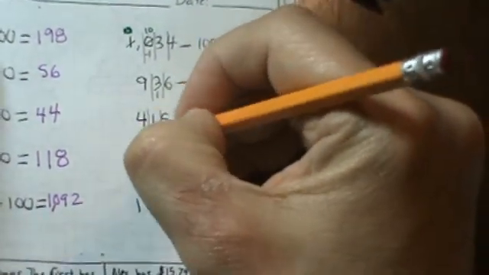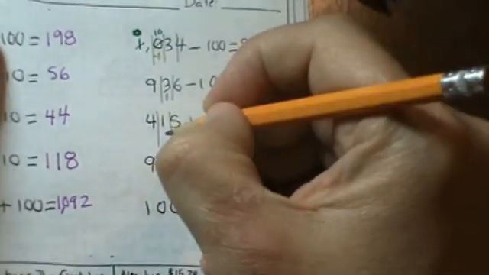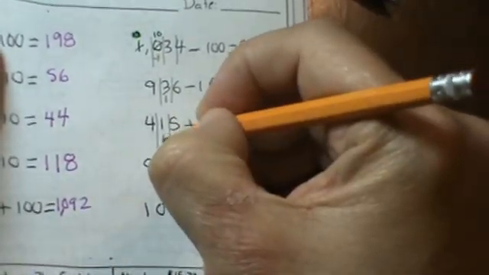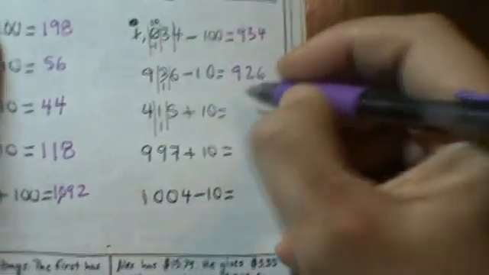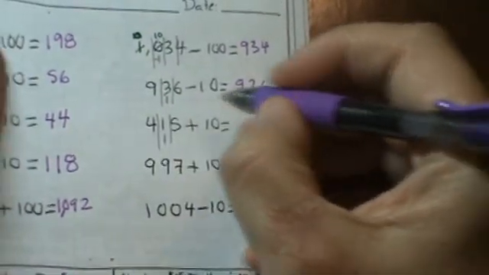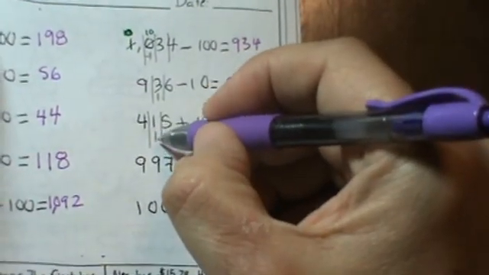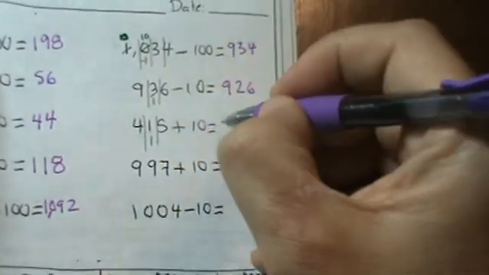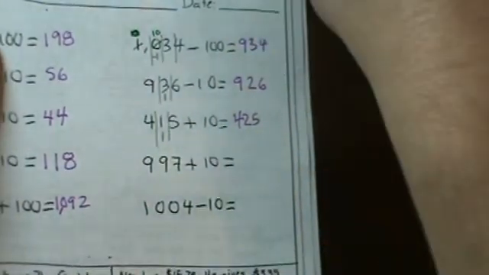Next one. This is ones, tens, and hundreds. And I'm going to add 1 to the tens. Have to add 1. So the ones stay the same, is 5. The 1, I add 1, now I have 2 tens, and the 4 stays the same.